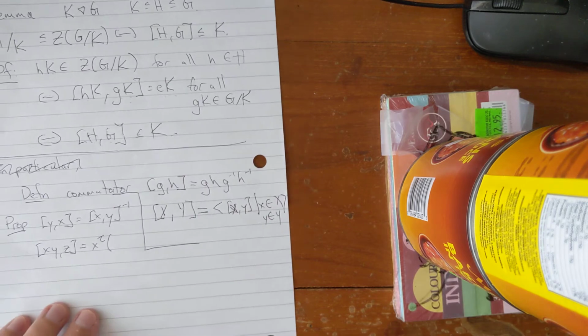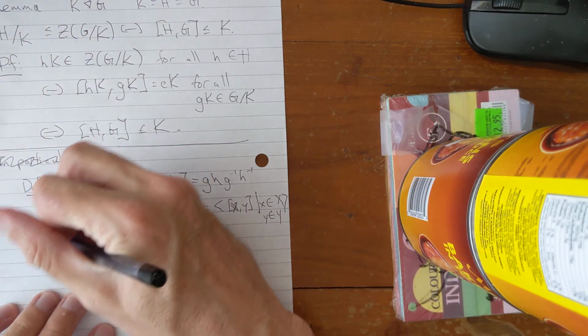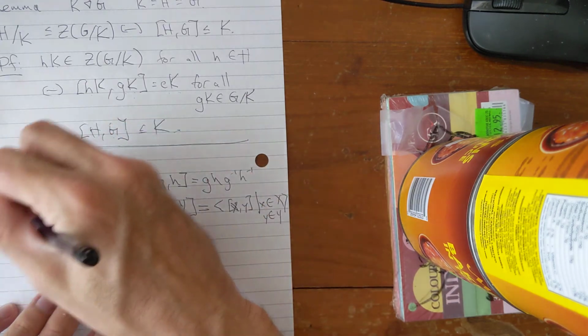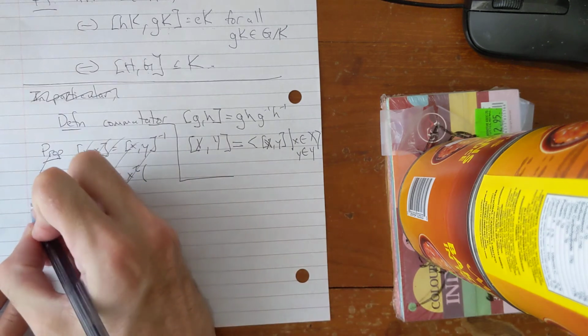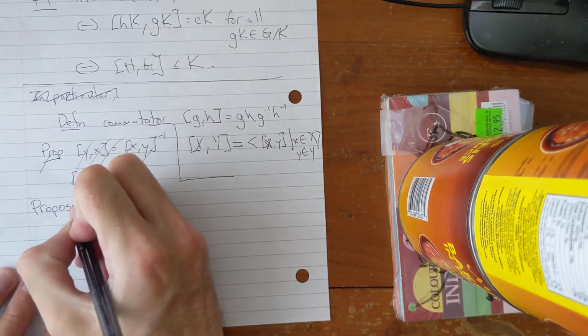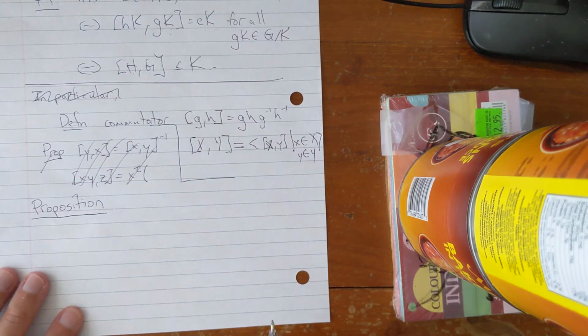And just a few basic properties about the commutator, which we'll need later, meaning on Thursday.